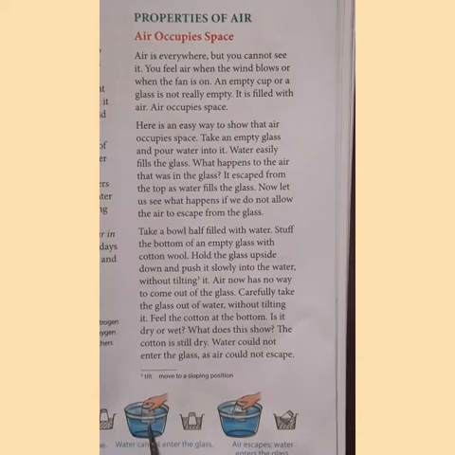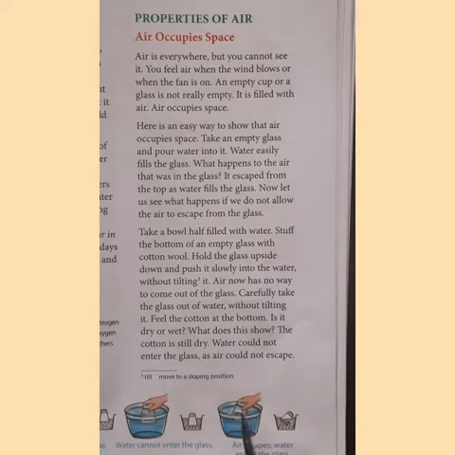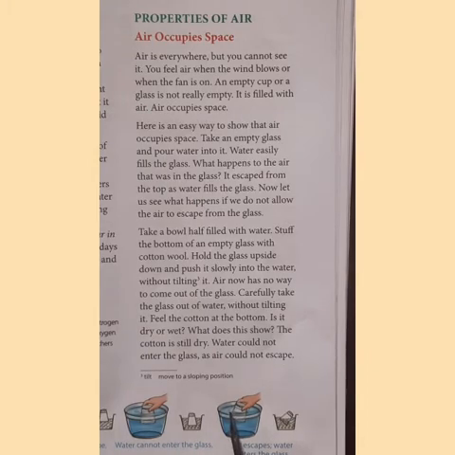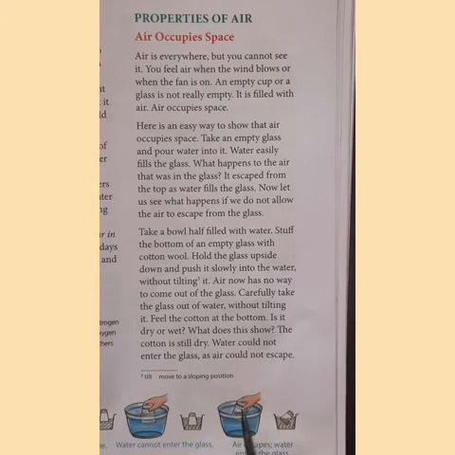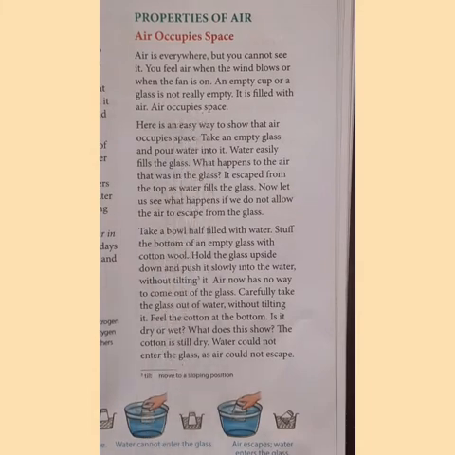Do you think water enters the glass? No, because the water could not enter the glass as air could not escape from the glass. But in the second case, if you just tilt the glass or bend the glass slightly to your right or left as you immerse the glass into the vessel containing water, what will happen? The air from the glass will escape. You can see the bubbles coming out from the glass. That means the air from the glass will escape making sound, and water from the vessel enters the glass. That is why we say that air occupies space.